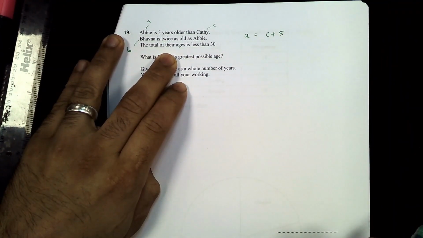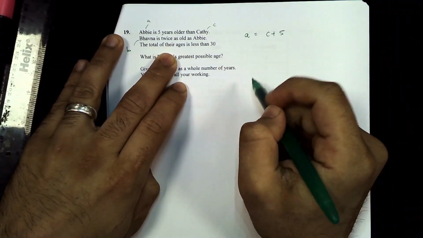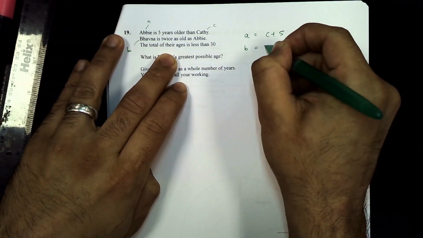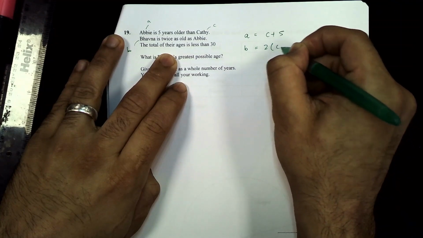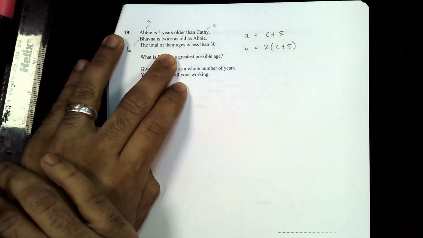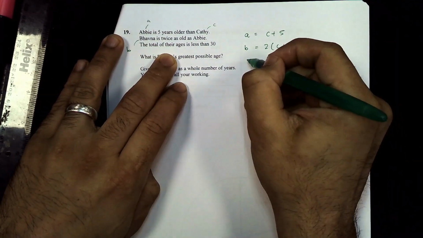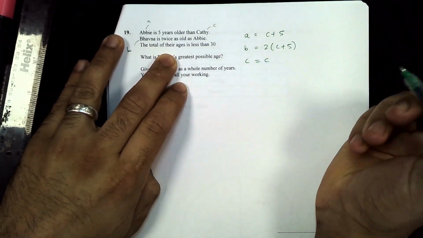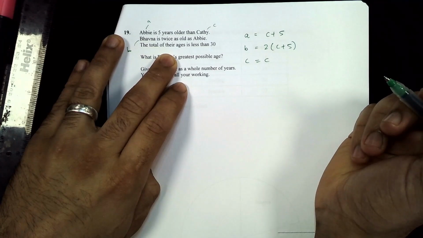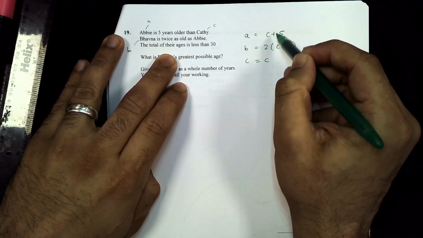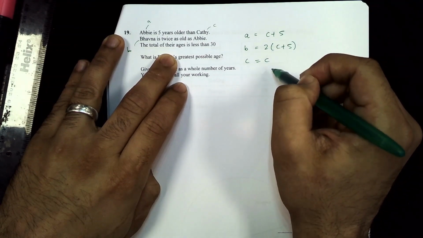Okay? Kathy plus 5. And Bhavna is twice as old as that. So Bhavna is 2 lots of C plus 5. Hope you can all see that. Okay? And obviously Kathy, she's just Kathy.